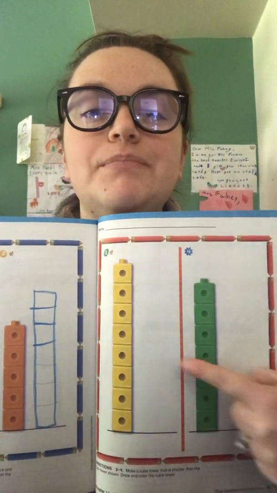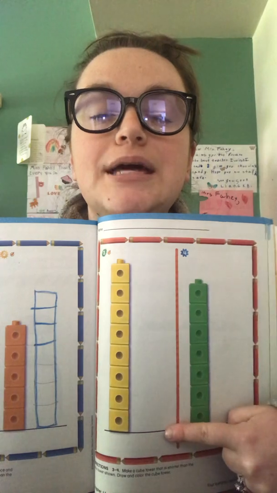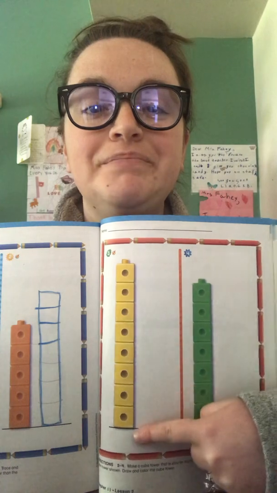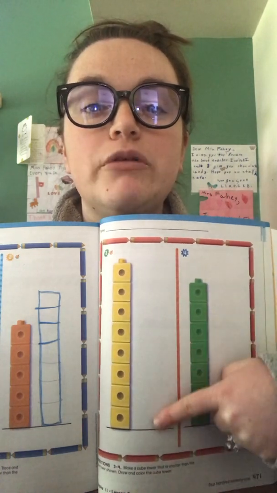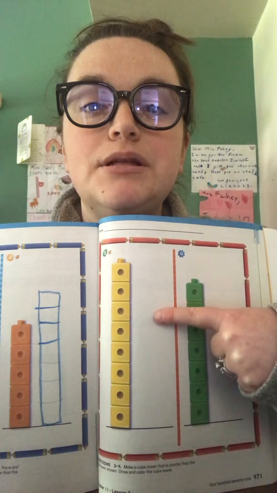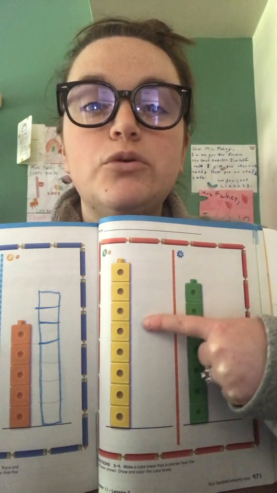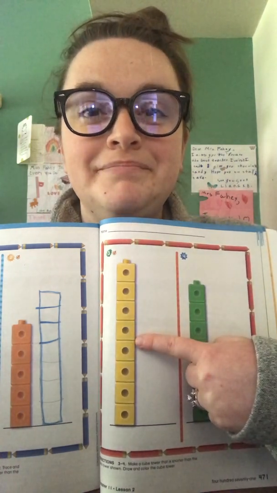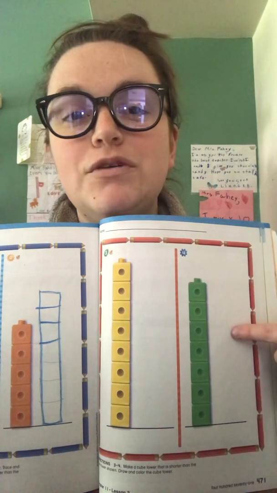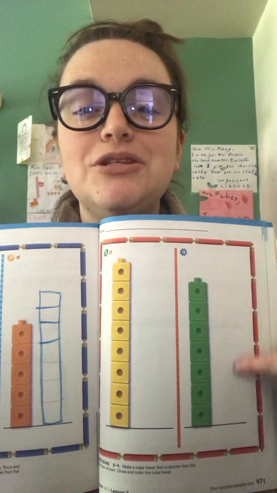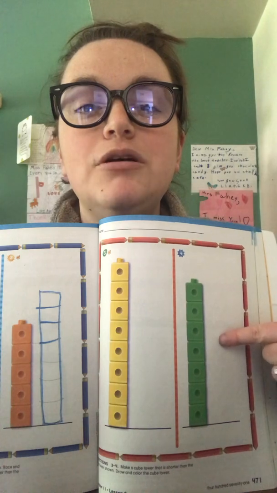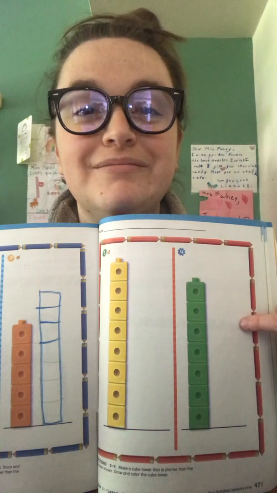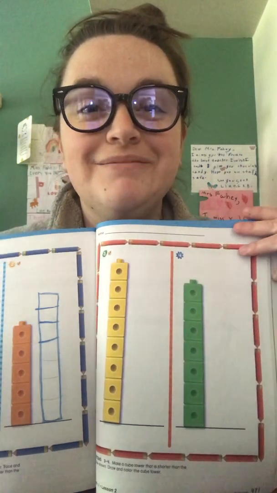We have a yellow tower and a green tower. Make a tower that is smaller or shorter than the yellow tower. Build a tower. Start with pencil in case you need to erase. Build a tower with cubes, or draw a tower with cubes, but make it shorter than the yellow one. Come over to green and do the exact same thing. Start with your pencil, draw a tower that is shorter than your green tower, and then you can color it.